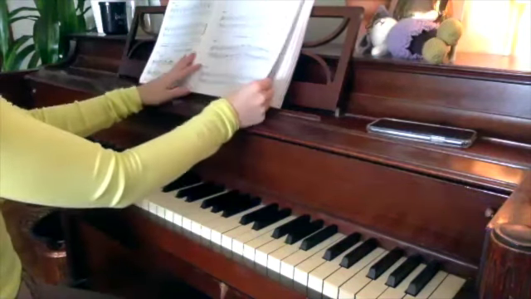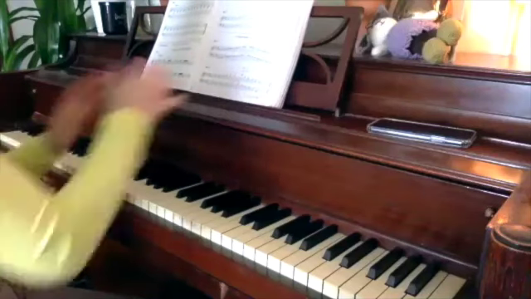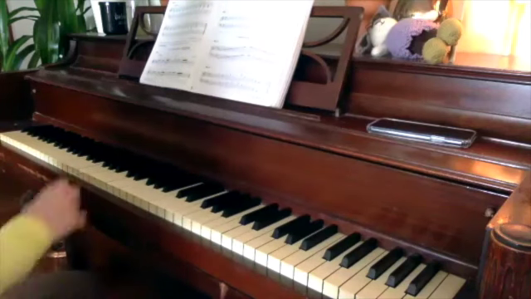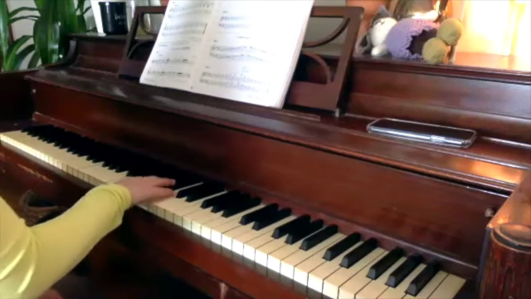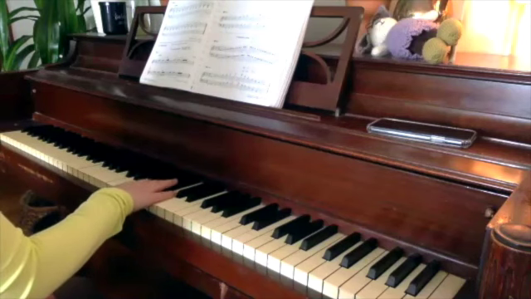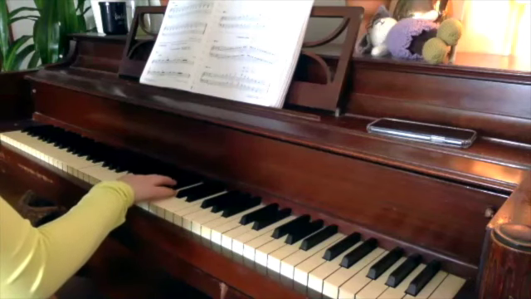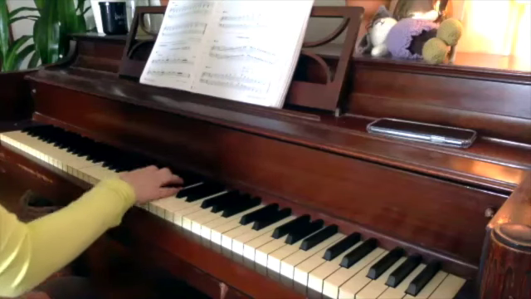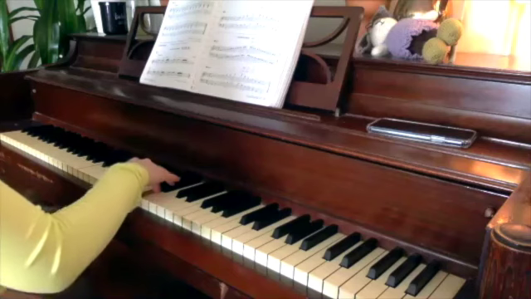Then we'll jump over to page 81, and we're going to be doing our F major and F harmonic minor scales. I'll go through the right hand for our F major scale. Remember, this one has a slightly different finger pattern with the 1, 2, 3, 4 going first in the right hand. Ready, go. 1, 2, 3, 4, flat.